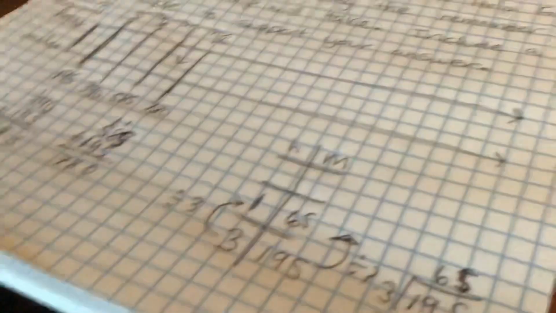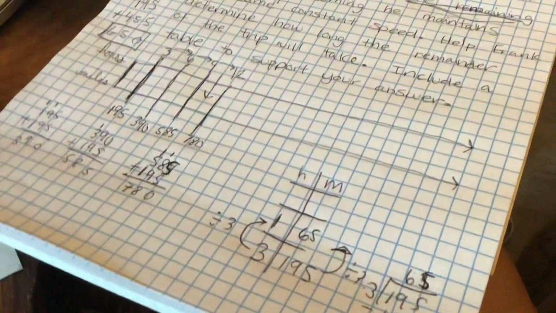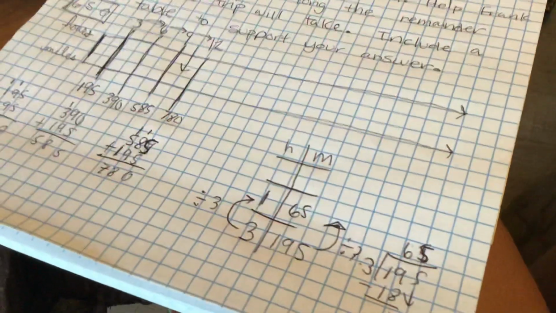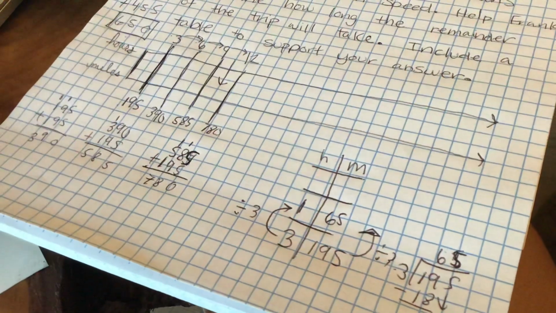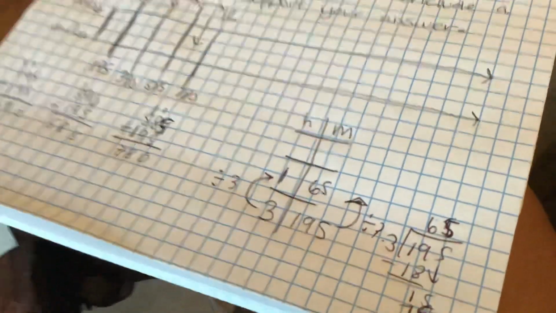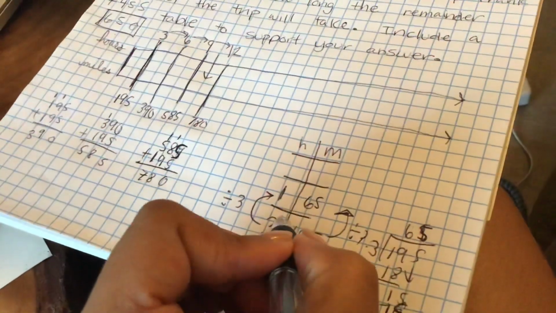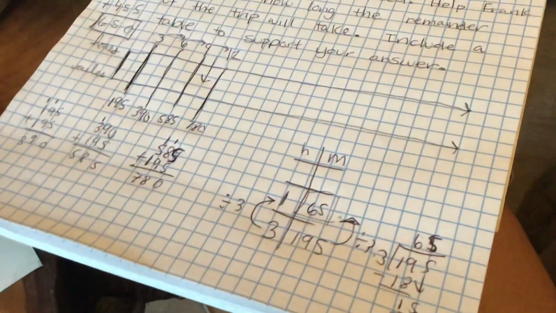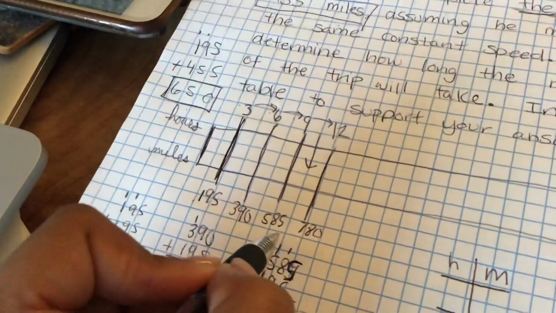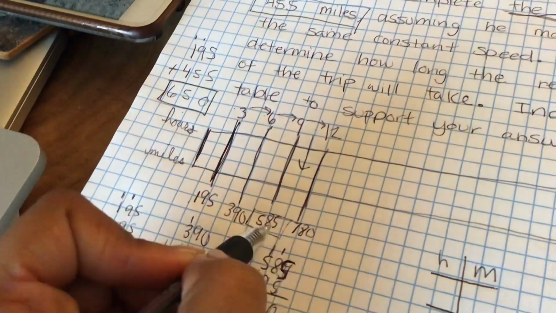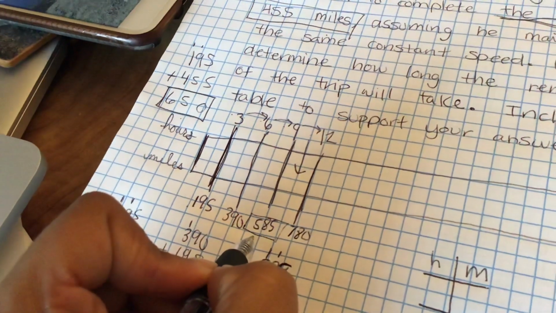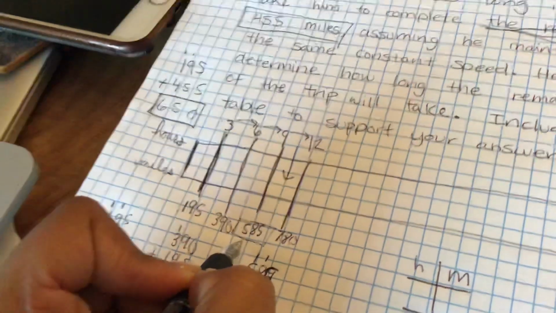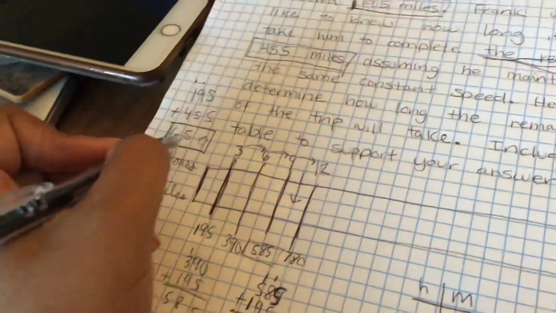So if I divided that by 3, I'm going to make this number line a little bit bigger so you guys can see exactly what I'm doing. So I know in 1 hour, Frank traveled 65 miles. And I also know that at 9 hours, he's going to travel 585. I just need to add all the way up until I get to the 650.